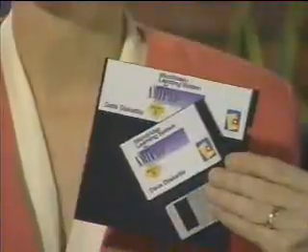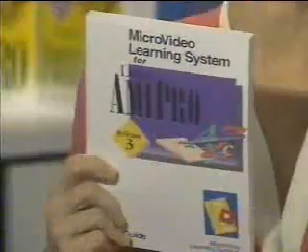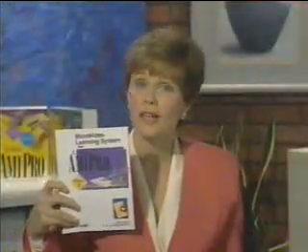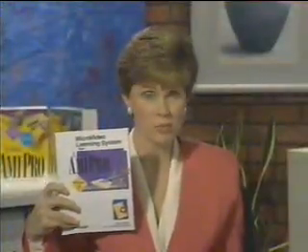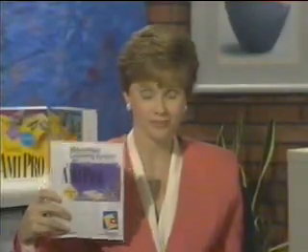This learning system consists of 3 parts: the video cassette you're watching, a data diskette containing all the files you'll need to complete this course, and a workbook outlining every action covered on the tape. The workbook also contains additional exercises to expand your skills and quizzes to test your knowledge of the material covered.